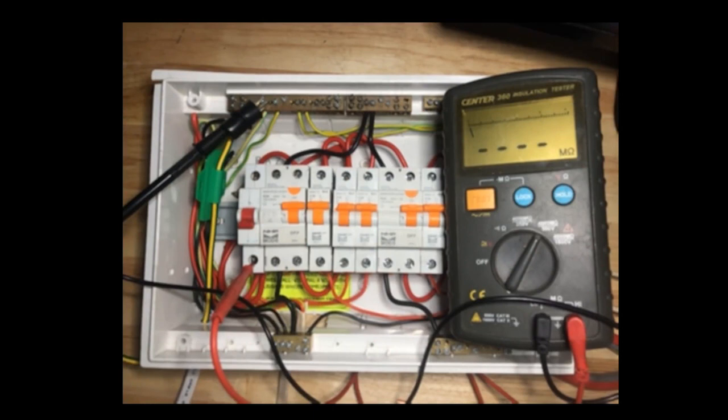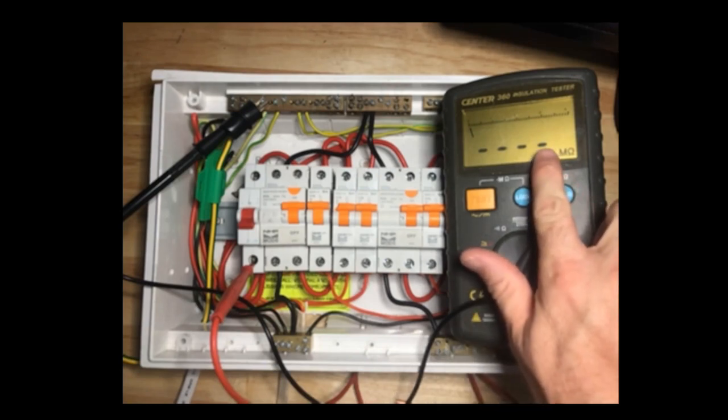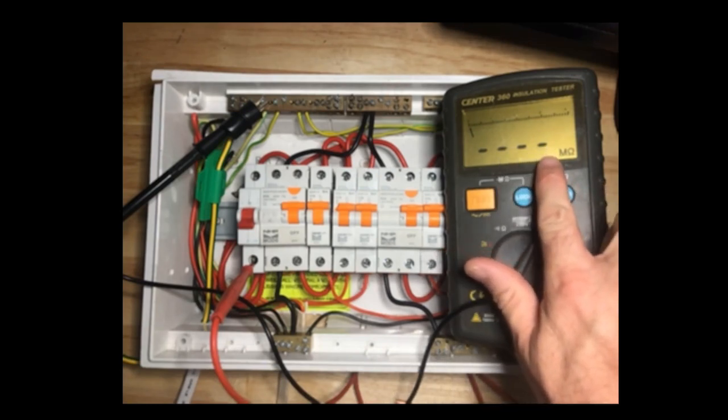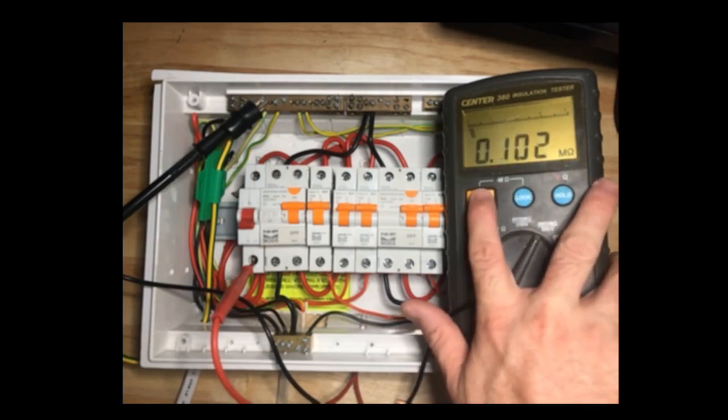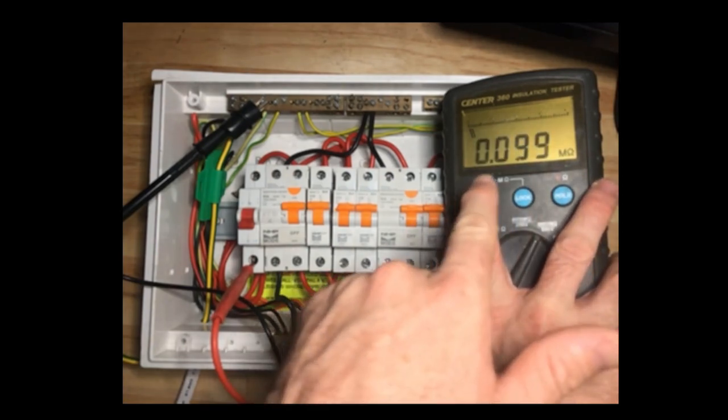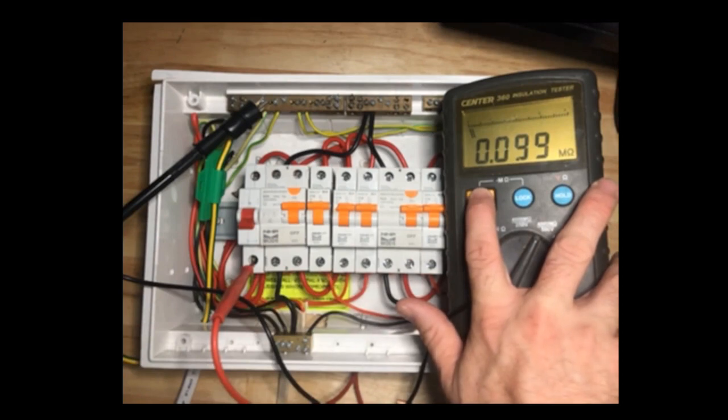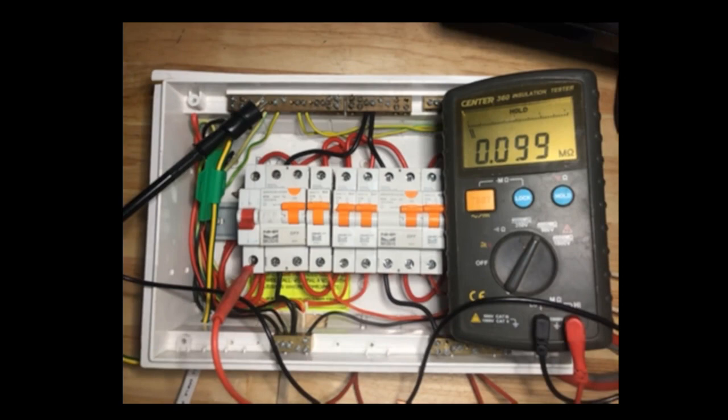I have already put a fault on this installation, so I'm going to show you what a failed test looks like. Remember that I must get at least 1 million ohms or 1 mega ohm. And you can see on the meter there it says mega ohm. So let's see what happens. Push and hold the test button, and you can see I've got 0.099 mega ohms, which is 99,000 ohms.